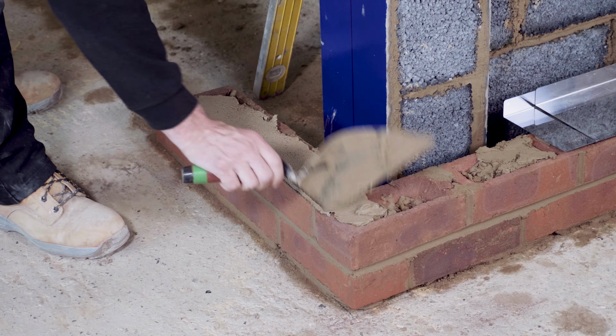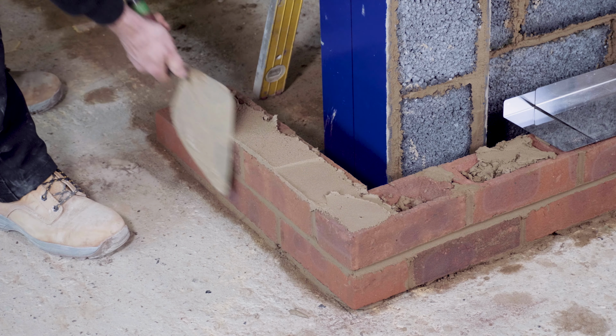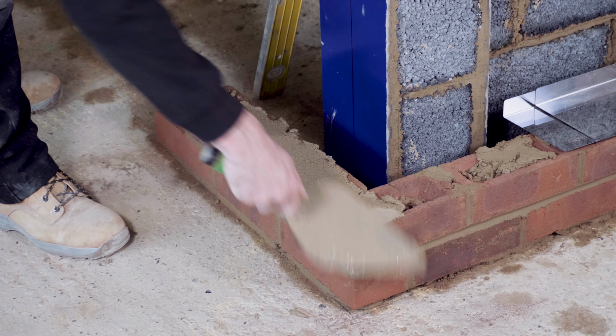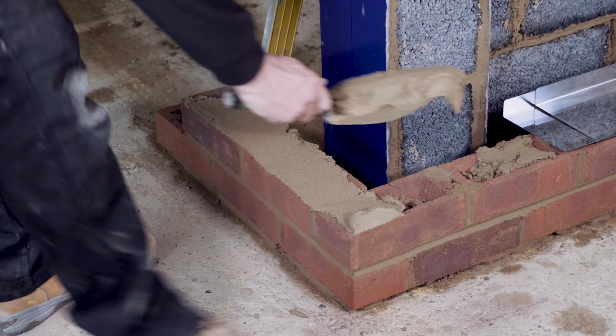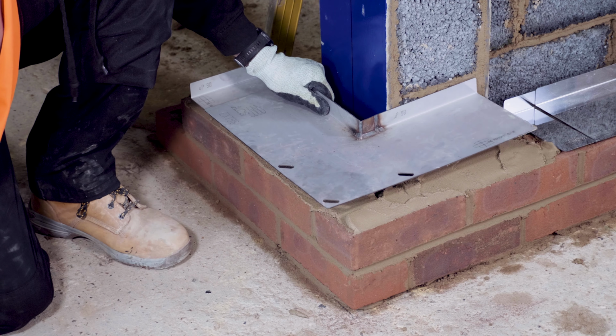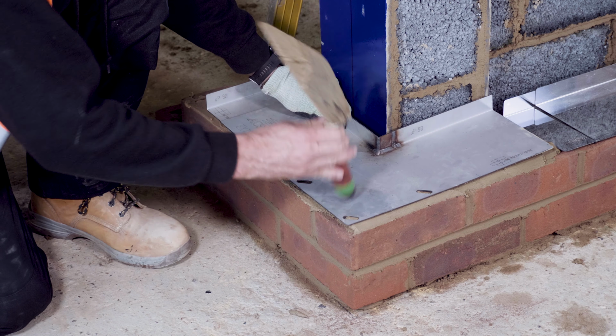As you see, Ian is starting at the left corner, the external corner, and is laying a fresh bed of mortar underneath the bottom tray. He is now lowering the corner and stop end units onto the mortar and tapping them to bed them in nice and firmly.